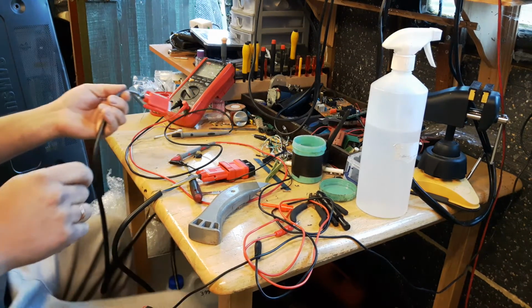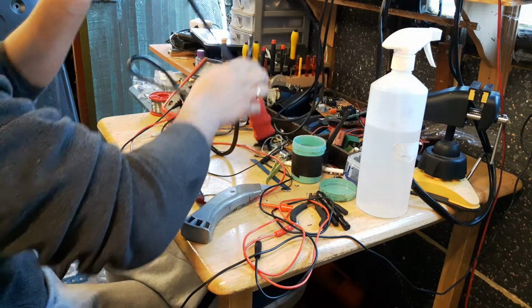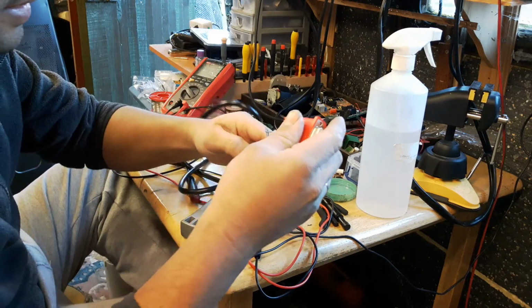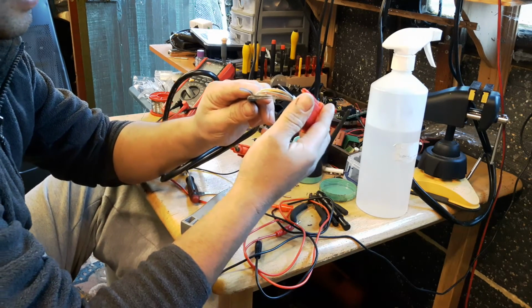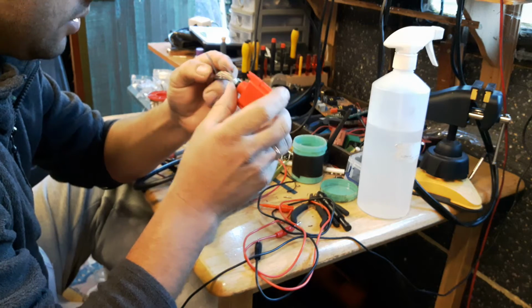So guys, I've stripped the cable out and it's quite obvious straight away. I hope you're going to be able to see this. So there's two broken wires.